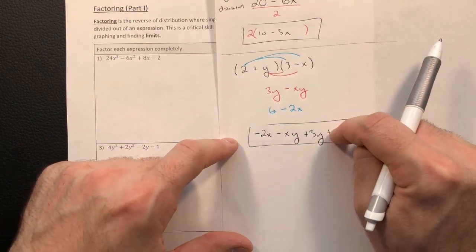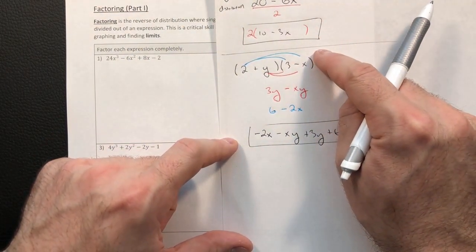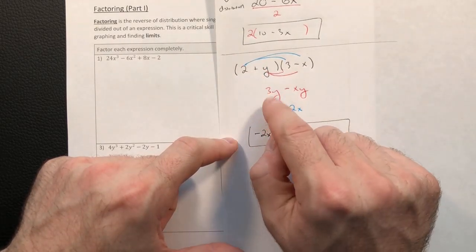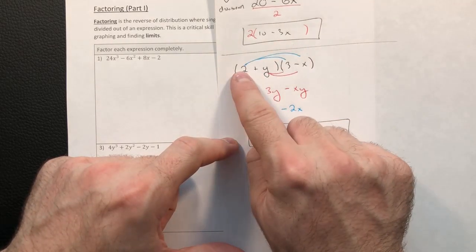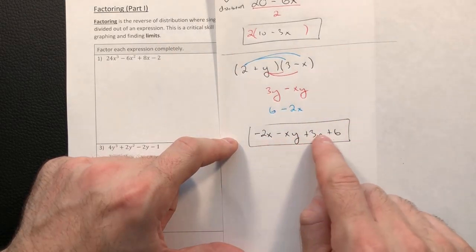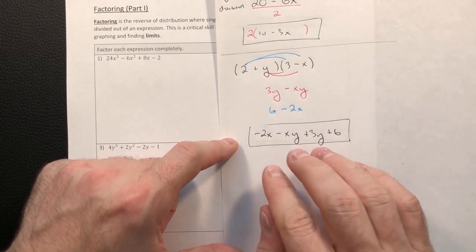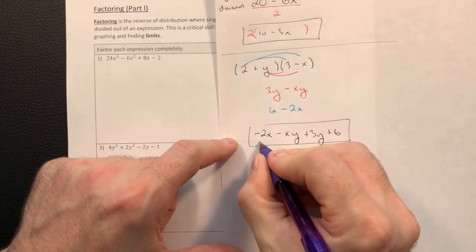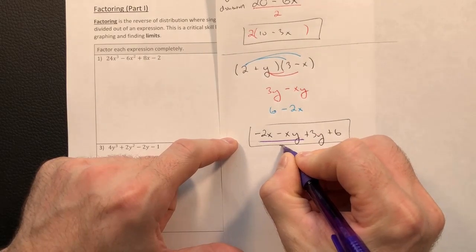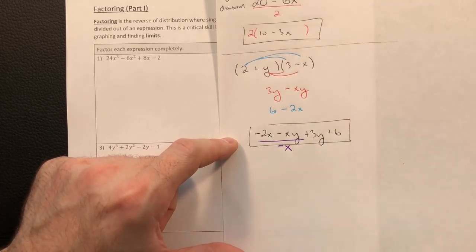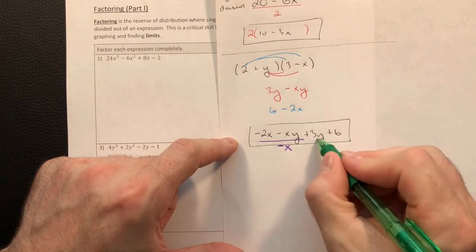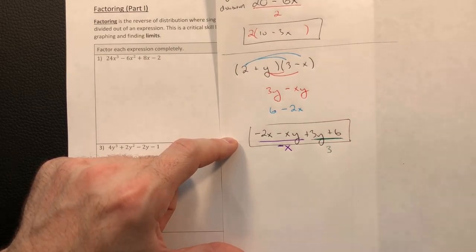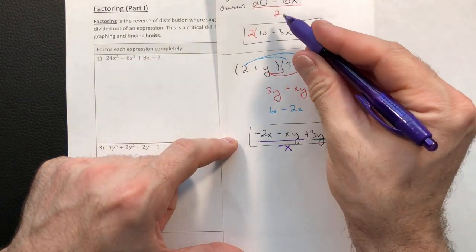So if I wanted to take this expression and reverse it back into the original, what I would have to do is figure out what the 2 common factors are. This had a factor of y, this had a factor of 2, and I need to be able to spot those. So I would take the left 2 expressions. I would say, hey, they share a factor of negative x. These 2 expressions over here share a common factor of 3.